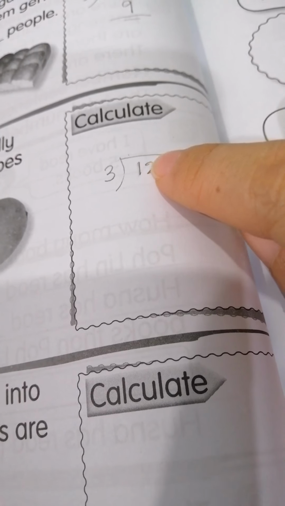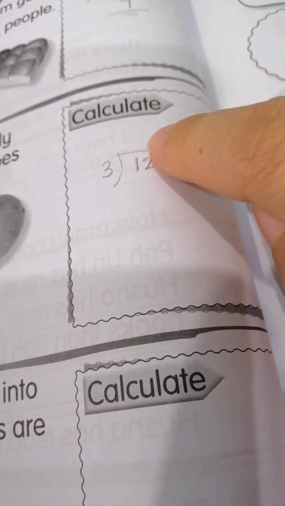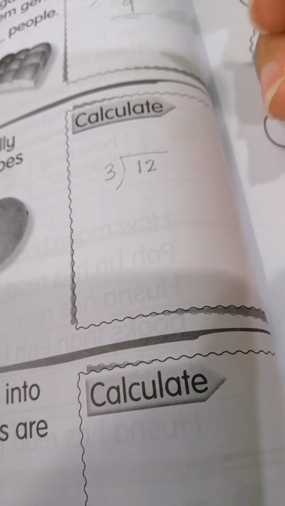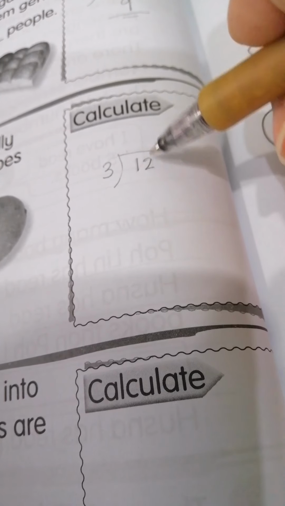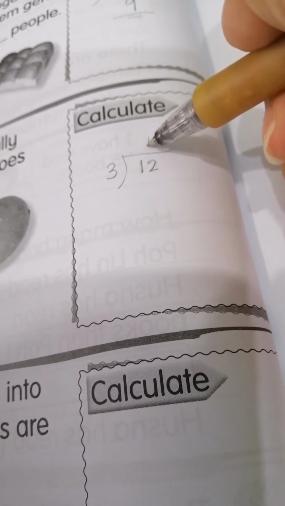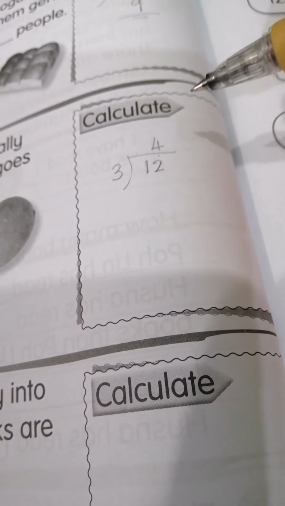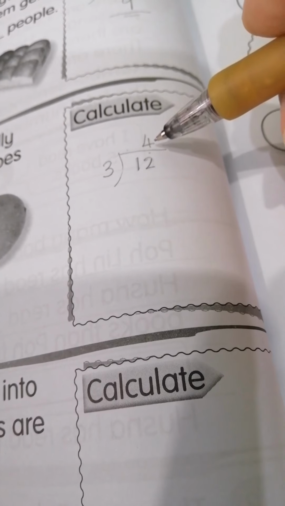So we look at two numbers, 12. So 12 divided by 3. So our answer is 4. It's at the ones place. So we must put it on top of 2. Mesti tulis di atas 2 ni ya. Okay, so it must be on top of 2, because they are the same place value.